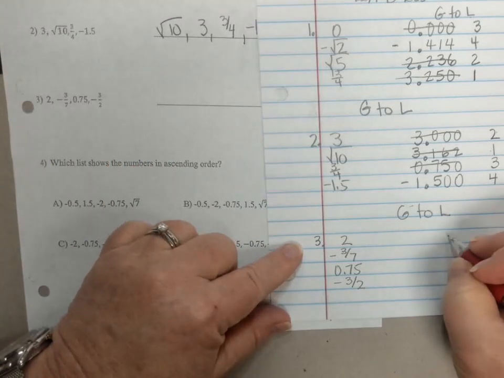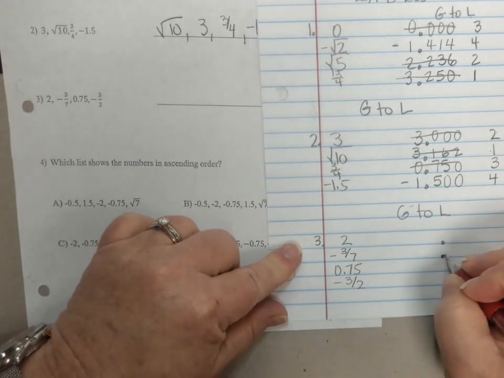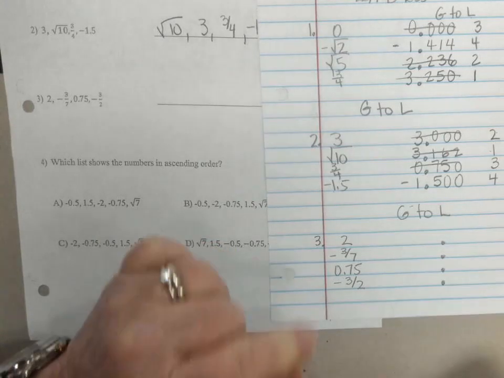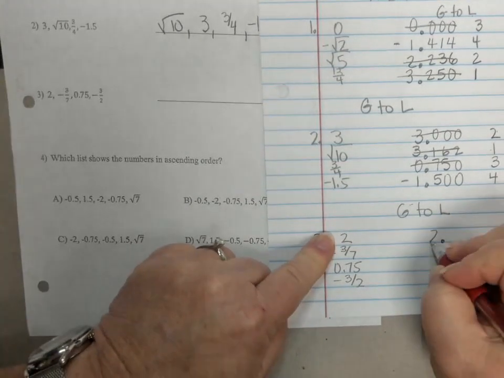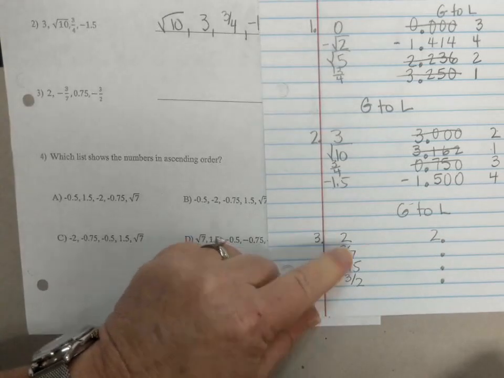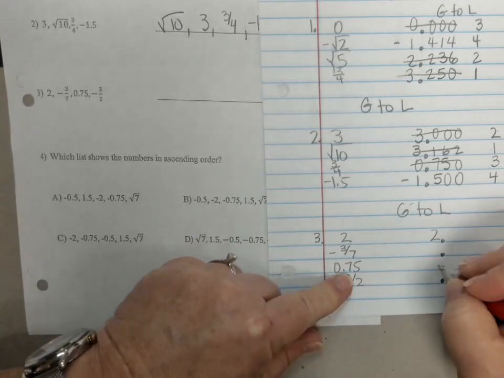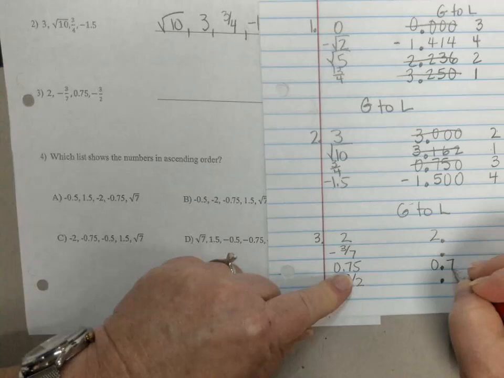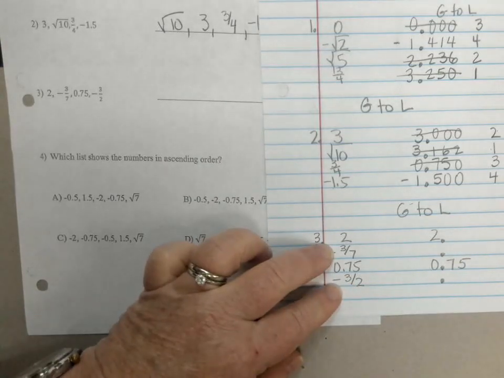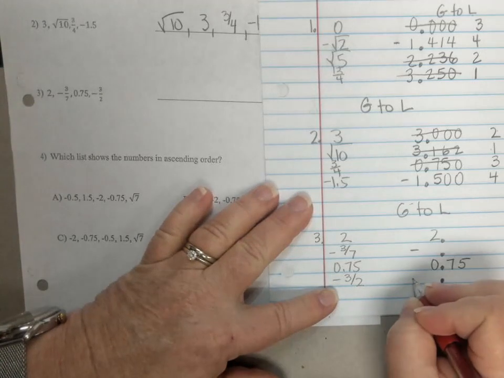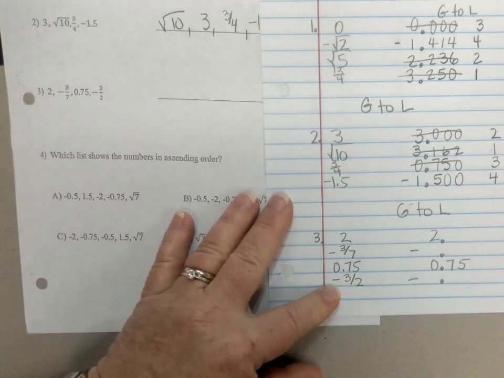So I'm going to come over here, I'm going to put decimal point, decimal point, decimal point, make sure they're all lined up. 2 is a whole number, so I can put my 2 there. This is a decimal already, so I can do 0.75. So I only have 2 that I have to convert. I'm going to put my negative sign and my negative sign so I don't forget.